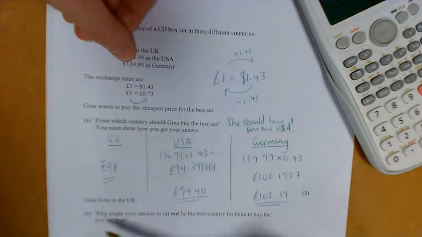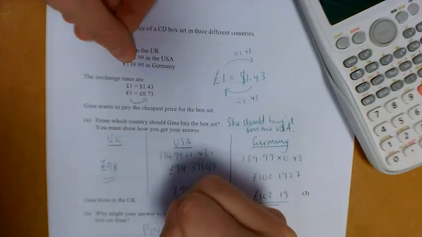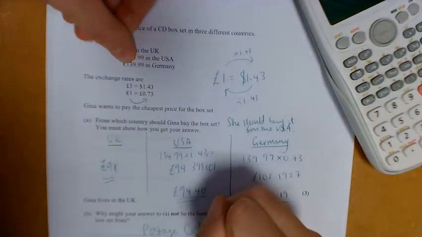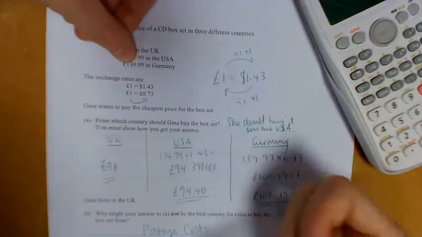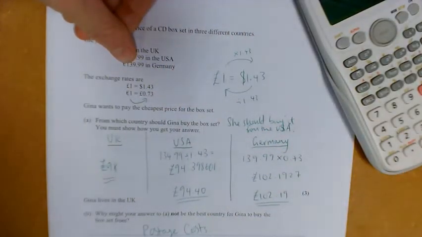Gina lives in the UK. Why might your answer to A not be the best country for Gina to buy the box set from? The answer to that one would be postage costs. It's all very well and good saying that it's cheaper in the USA, but if they're going to charge you more than £3.60 to ship it, then it's actually better off getting it in the UK.